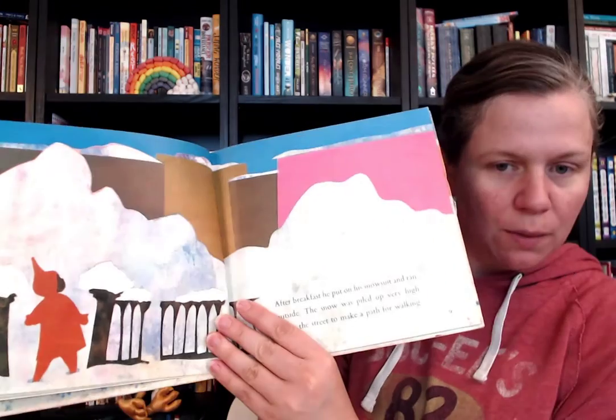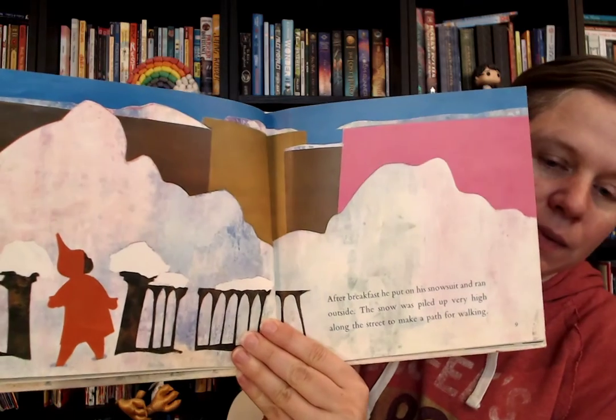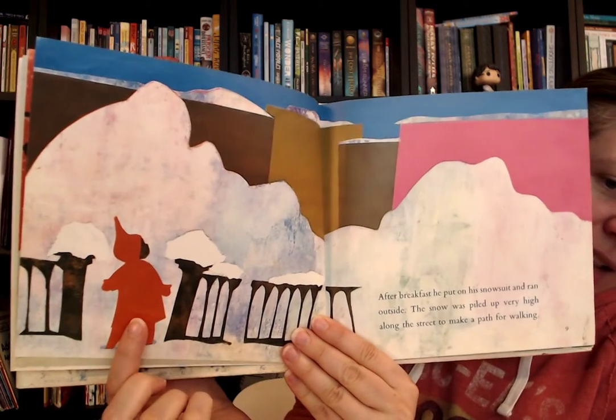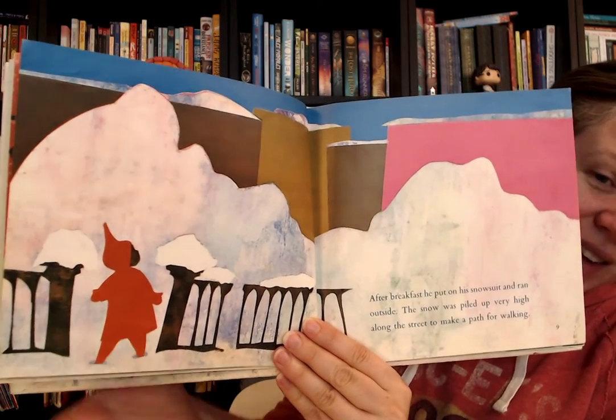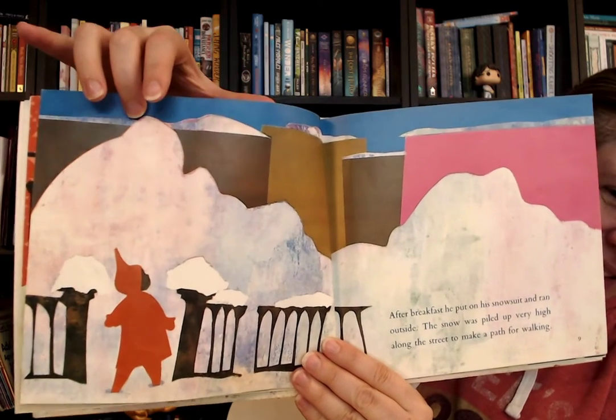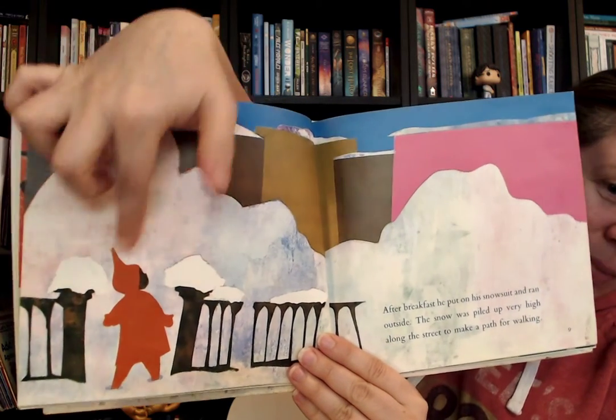After breakfast, I turned the page, by the way. After breakfast, Peter put on his snowsuit and ran outside. The snow was piled up very high along the street to make a path for walking. All right, you guys see Peter there in his snowsuit? And look at how high the snow is. That's like 2 Peters high. Okay, we're going to turn the page. We're on this one.